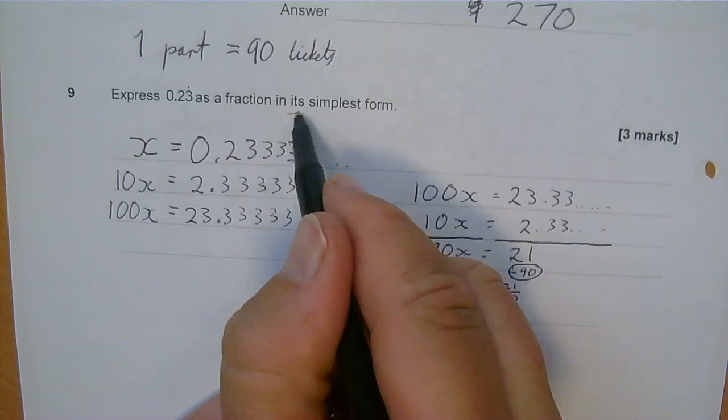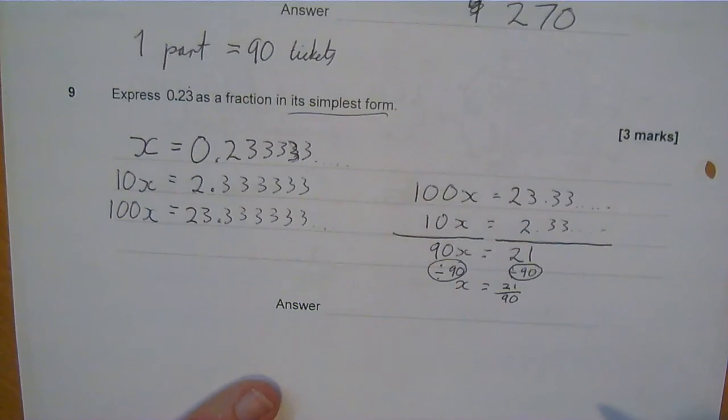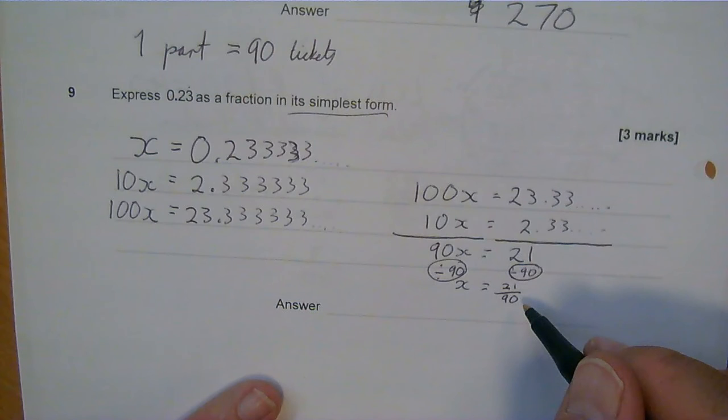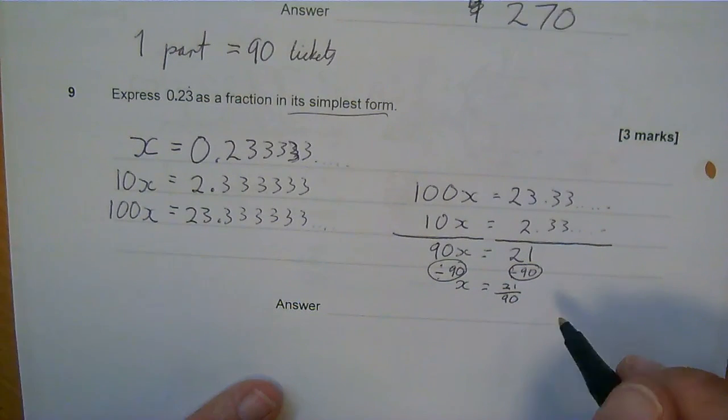It says in its simplest form. You're so pleased with yourself for getting to this point. You're delighted with yourself. And you've done well. You've got 2 marks. To get that last mark, you need to put it in its simplest form. These both share a factor of 3, don't they? They share 3 as a factor of both 21 and 90.